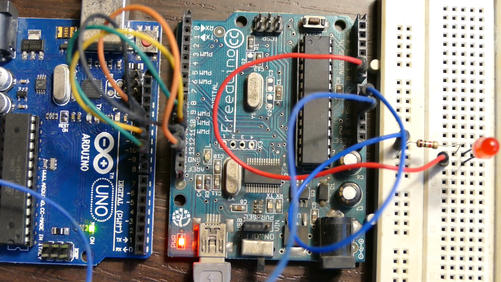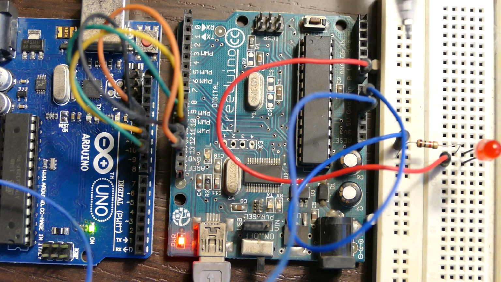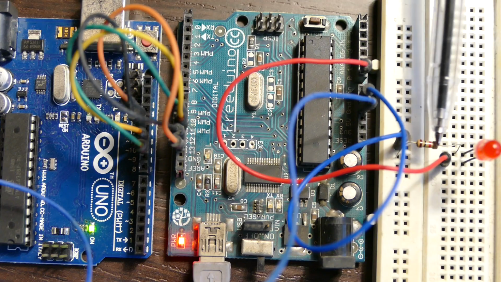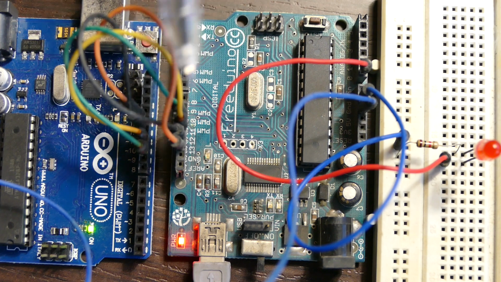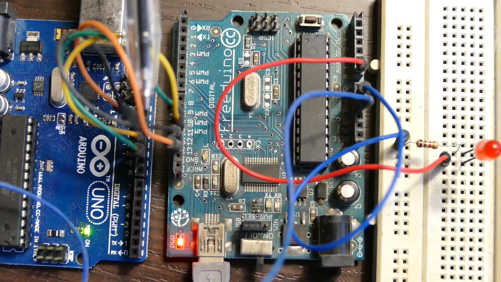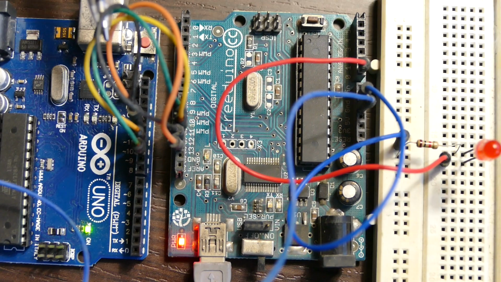So I have my 2 Arduino boards here. This is the FreeDuino, which is supposed to be the slave. I connected the LED to PC0 and ground through this 1 kilo ohm resistor. And here's my SPI connection. So I have like 4 wires here for SCK, SS, MOSI and MISO.